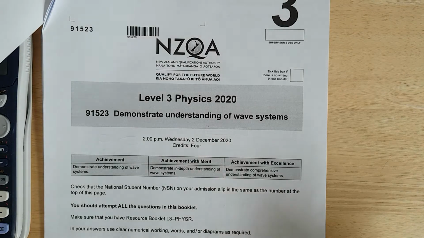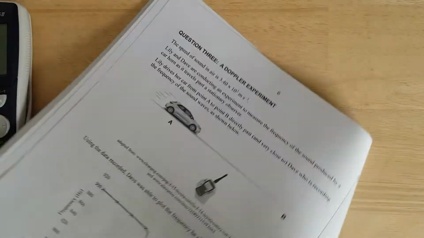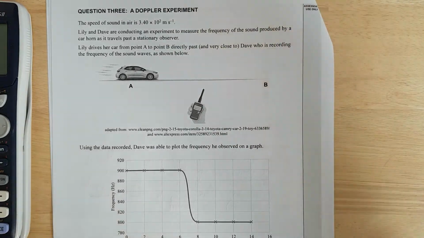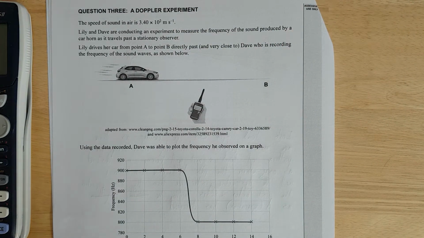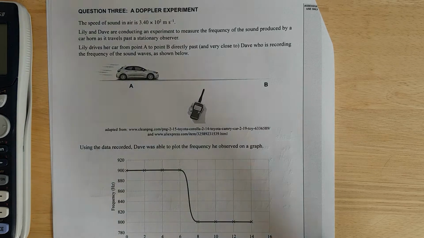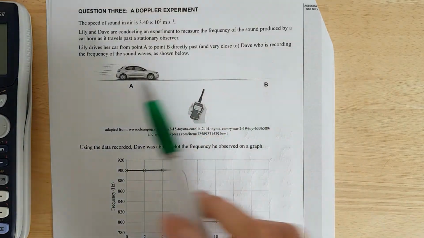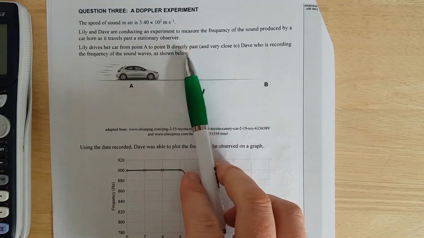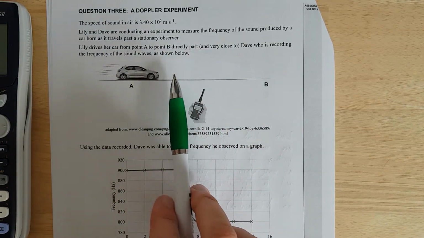This is question 3 of the 2020 Waves exam. Lily and Dave are conducting an experiment to measure the frequency of sound produced by a car horn as it travels past a stationary observer. Lily drives her car from point A to B, directly past and very close to Dave, who is recording the frequency of the sound.